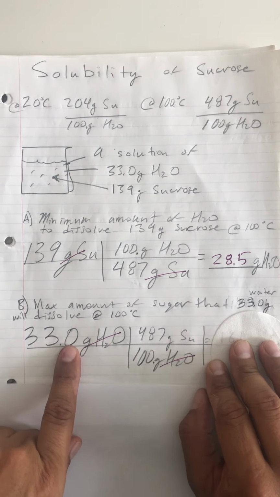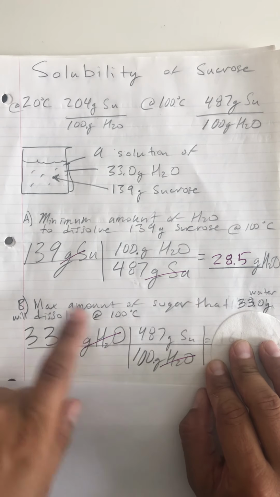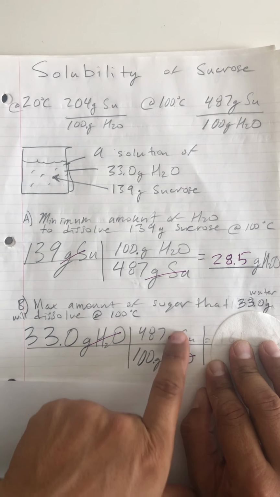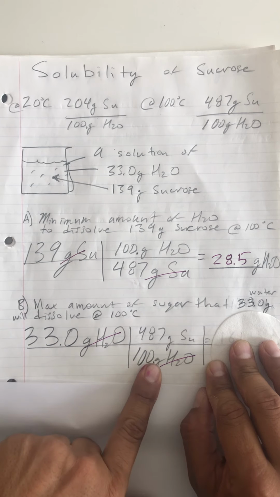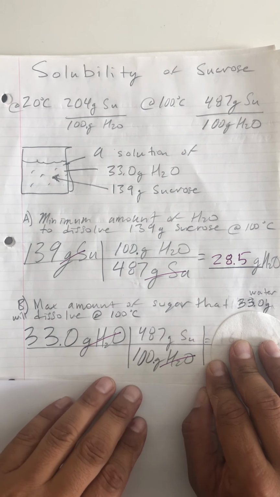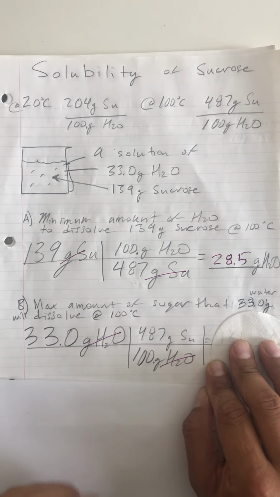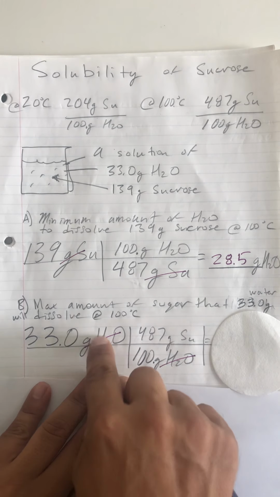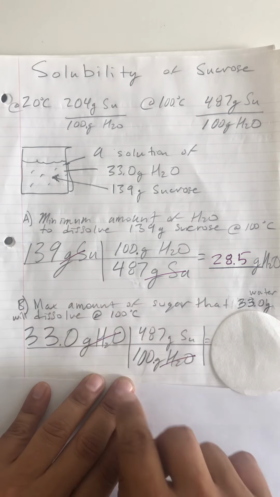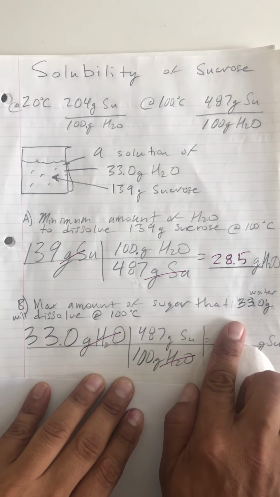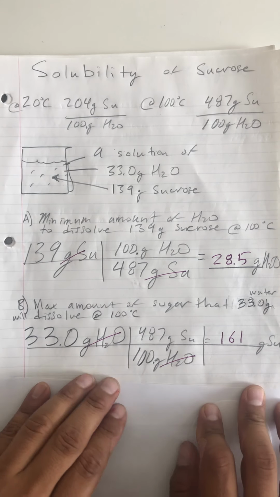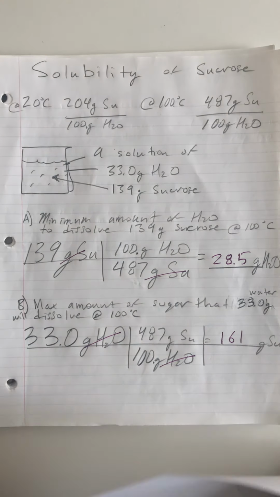Starting out with 33 grams of water, and they're asking us to convert to grams of sugar. So you set up a conversion factor, what you're starting out with to what you want. 100 grams of water for every 487 grams of sugar. This divided by this times that, right? And so that's about 5 times that. Do the math. 161 grams of sugar. So there you go. Not too shabby.